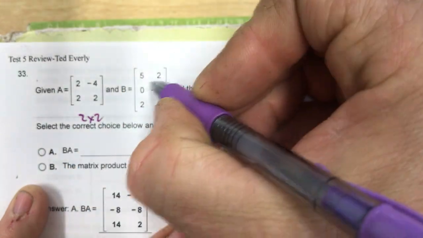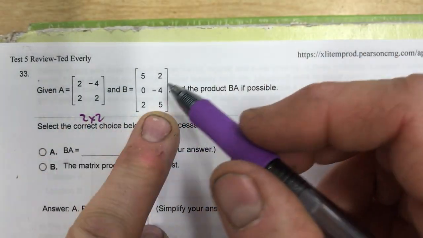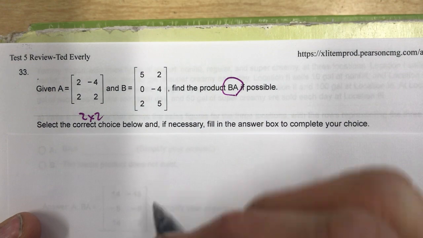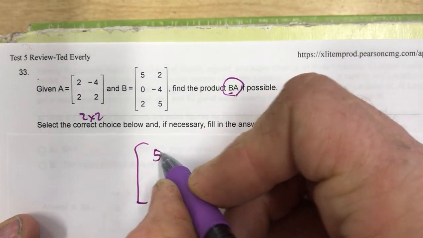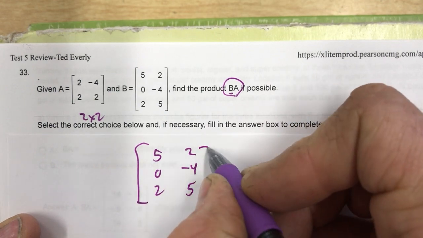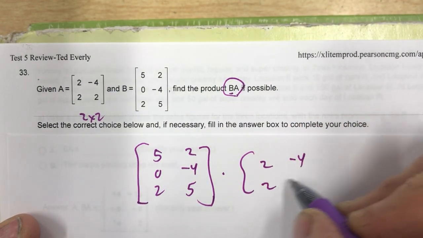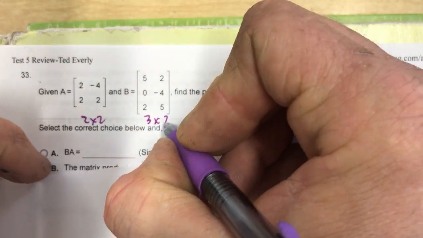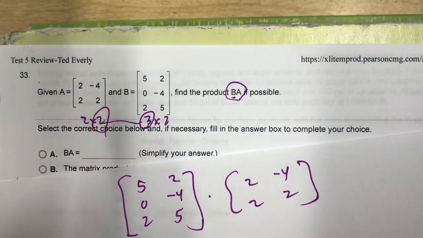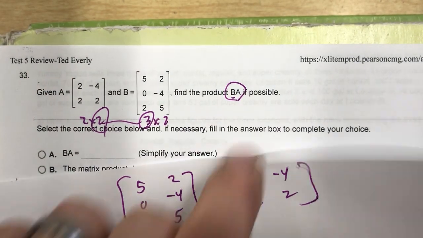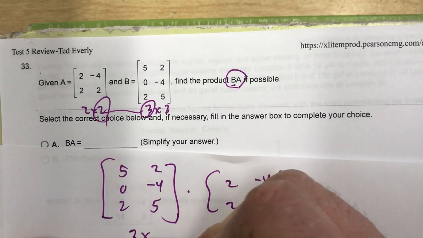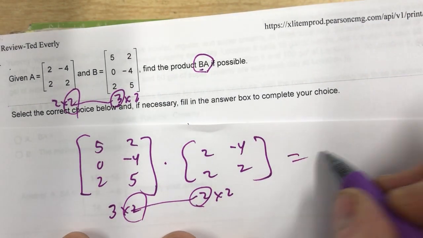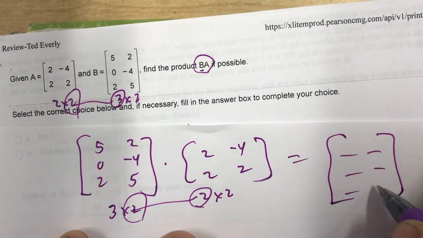Okay, we got a 2x2 here. Oh man, this is not possible. Look here, it says BA, which means it's reversed. So let me write it down reversed, because B being first, this guy has to be first, times this guy here. Now be careful about one like this. The way it was, that's a 2x2 and this is a 3x2, and you can't do it that way. You can't do A times B, but it doesn't want A times B. It wants B times A, which is different. So now this is a 3x2 and this is a 2x2, and the middle numbers match. You can do this, and you're going to end up with a 3x2.